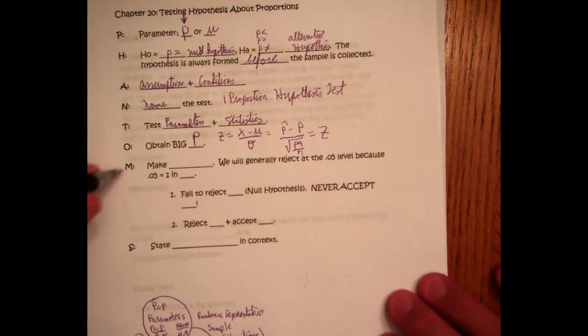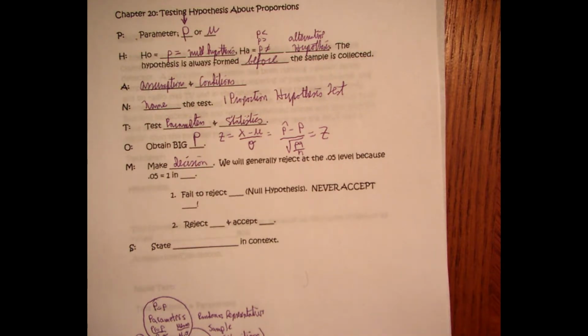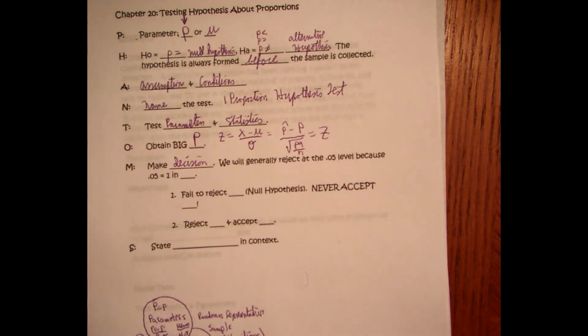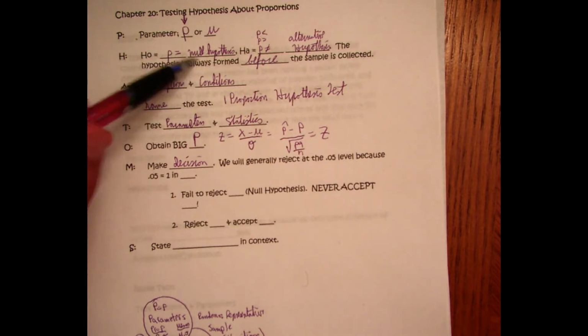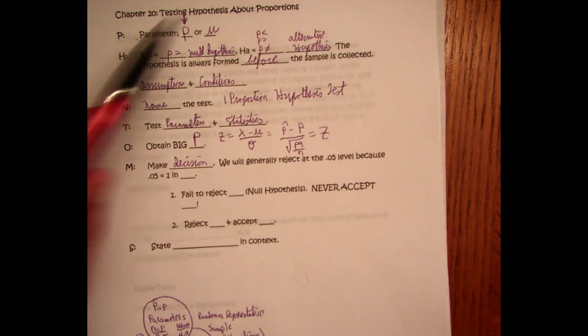Okay. Now, M, we got to make a decision. When you do a hypothesis test, you got to make a decision. Did you prove this wrong? Yes or no? That's basically what it comes down to. There's the null hypothesis. Were you able to disprove it? Yes or no? Now, when we reject the null, we accept the alternative.